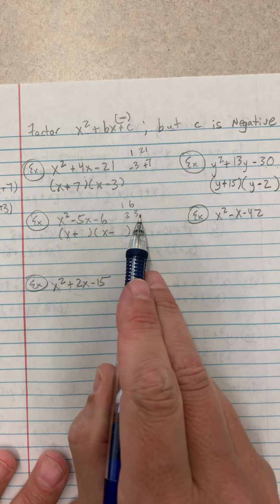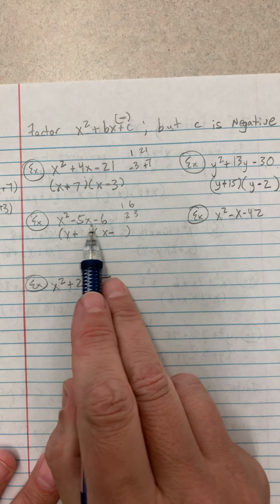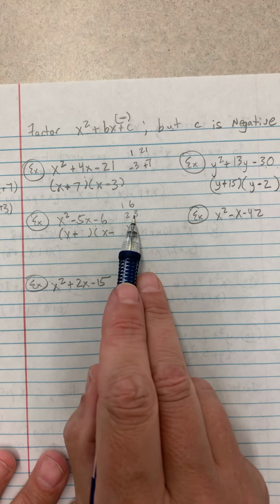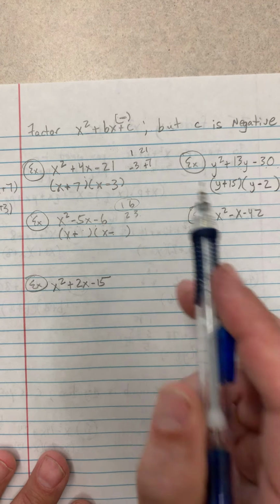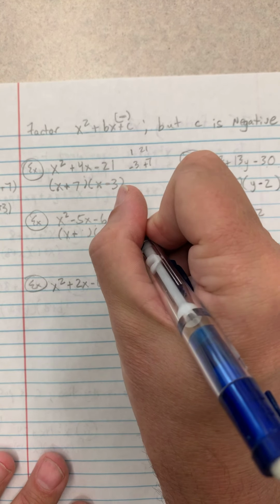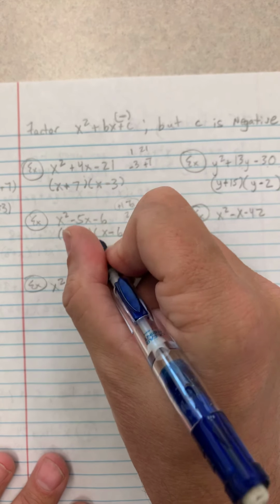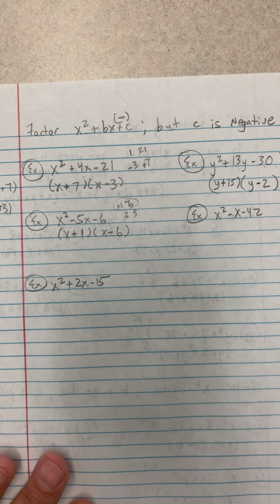2 and 3 would work if this was positive. 2 and 3 would work if all of these were positive. 2 and 3 does not work because the difference of 3 and 2 is 1. It's not 6. I need 6 and 1. That 6 has to be negative, because negative 6 plus 1 is negative 5. 1 times negative 6 is negative 6.